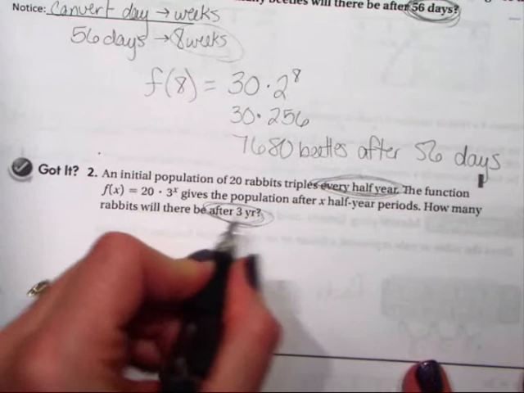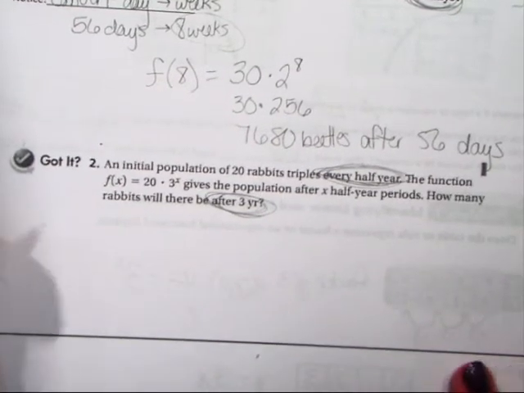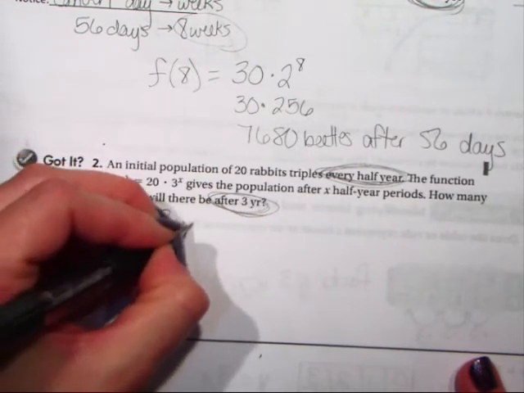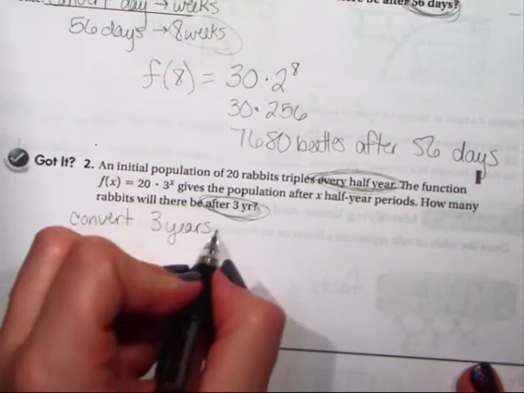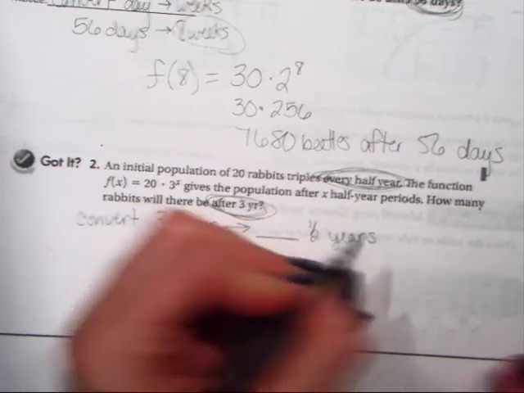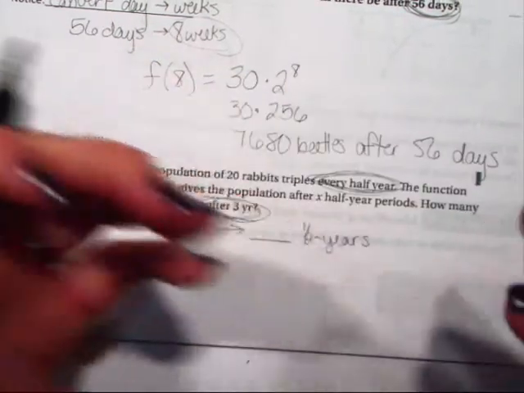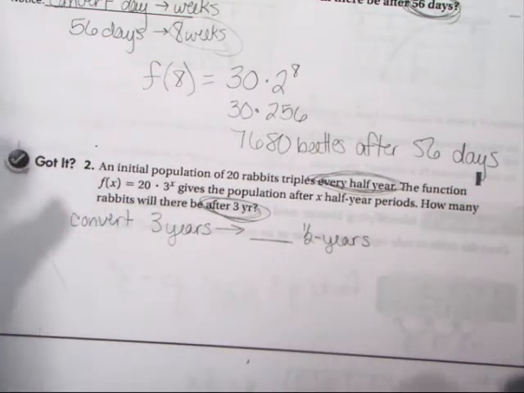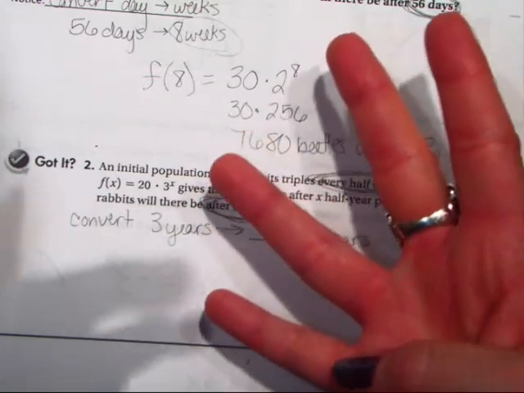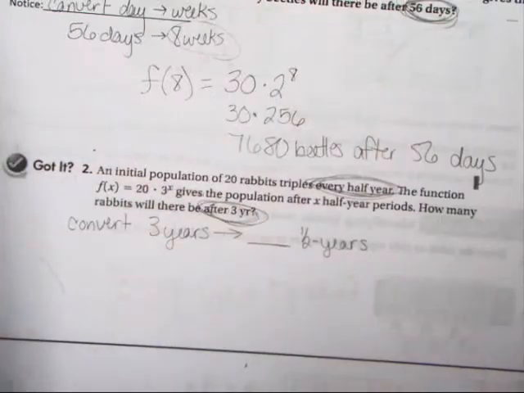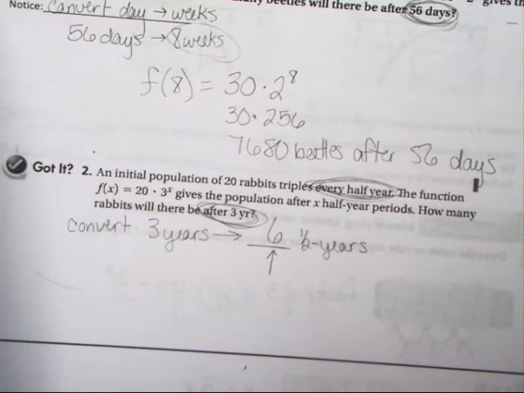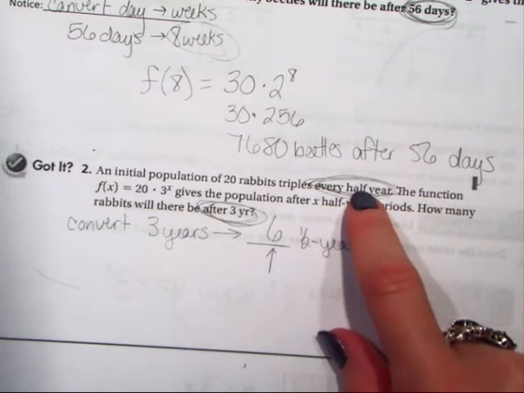So they're giving us 3 years, but that's measured in half years. So you need to think about it like this. Can you please convert 3 years, because that's what they're giving us. Can you convert 3 years into blank half years? You guys can do this, right? How many half years fit into 3 years? Well, half and a half makes 1. Another half and another half makes 2. Another half and another half makes 3. So that's 6 half years. 6 is the number we need to be plugging in because that's what our equation says you need to be plugging in, half years.